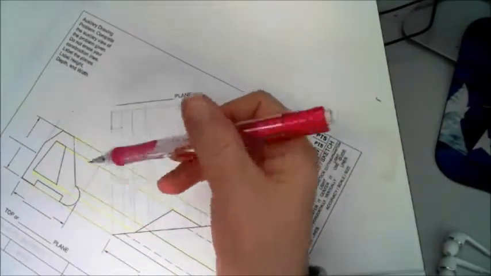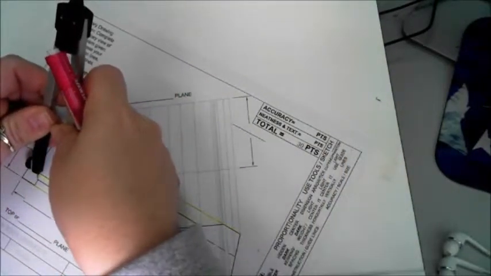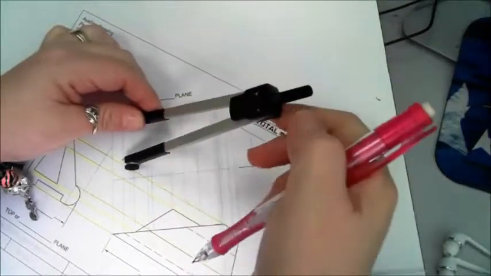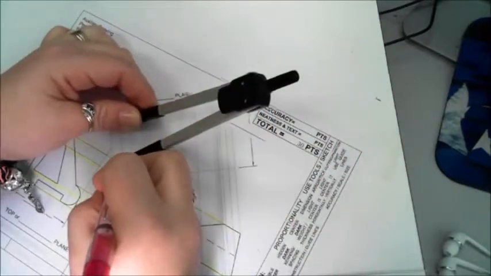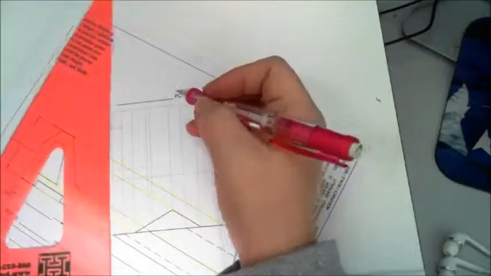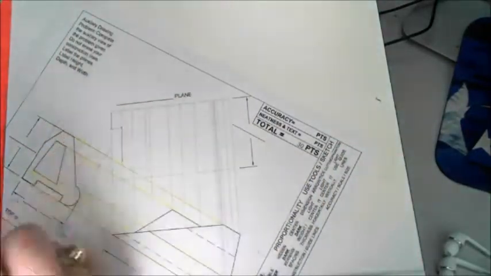Same thing, let's get the opening here. Here's the opening. Oops, bumped it around a little bit there. And mark it. So we just got this line, that part.